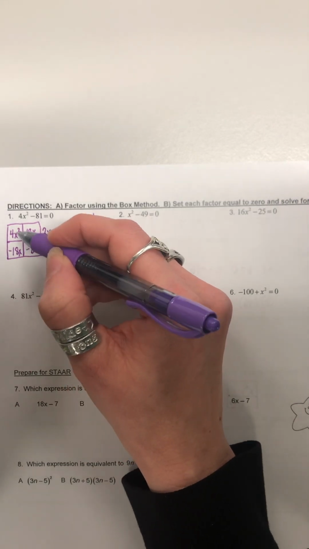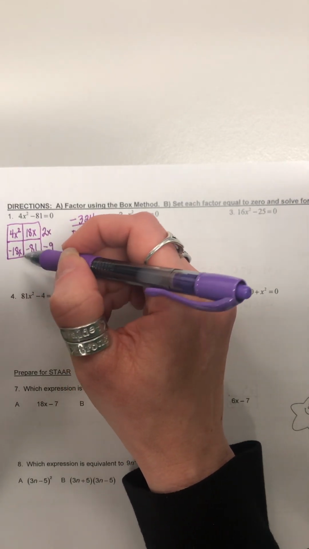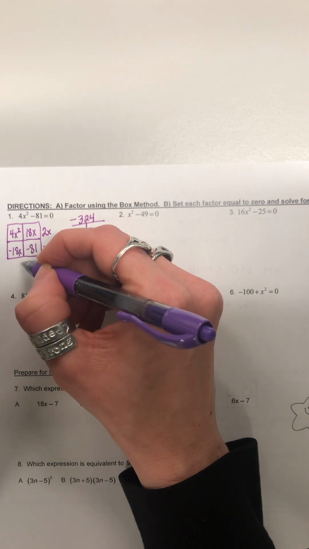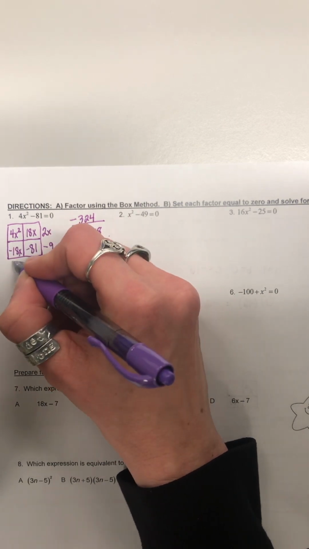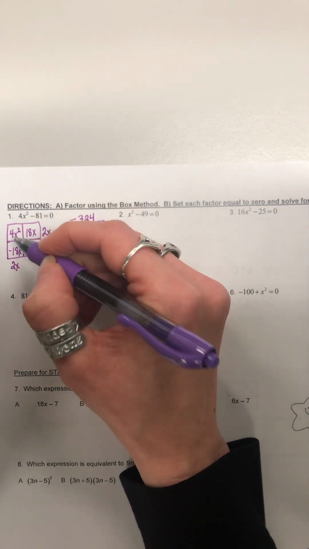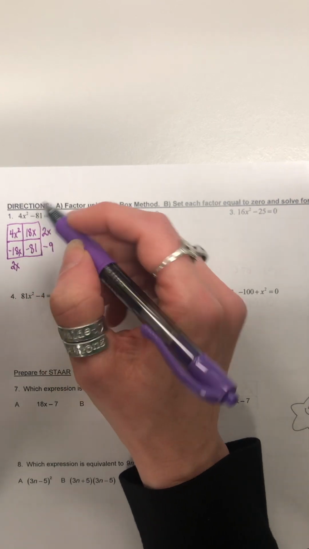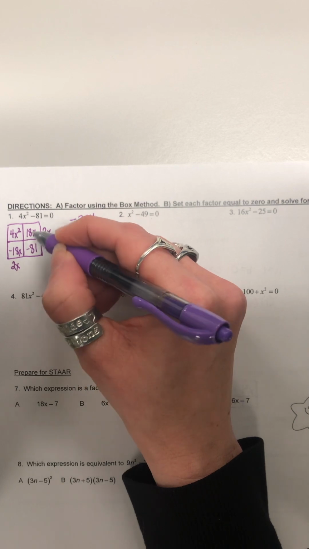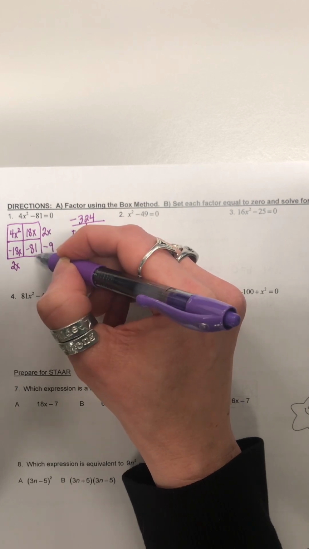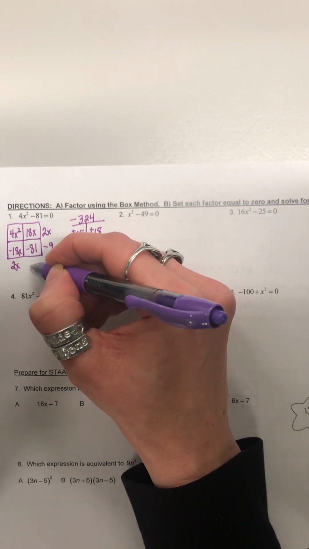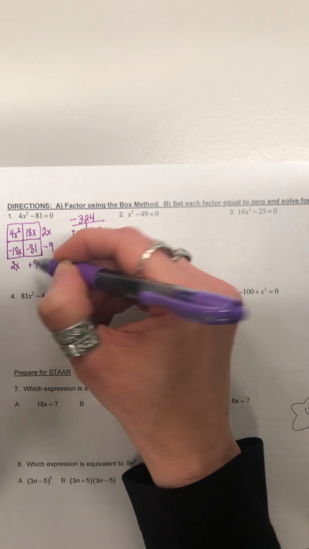Vertically here, the greatest common factor between 4x squared and -18x is positive 2x, positive because the greater degree power of x is positive. And then vertically here, 18x and -81, the greatest common factor is positive 9.